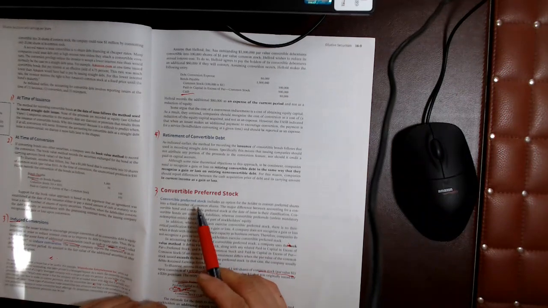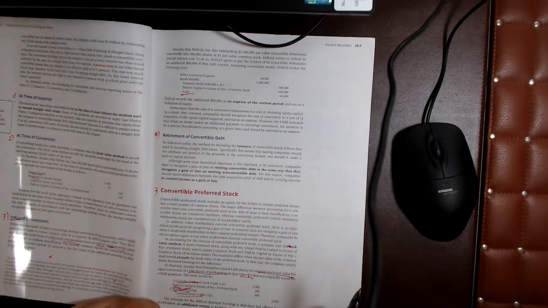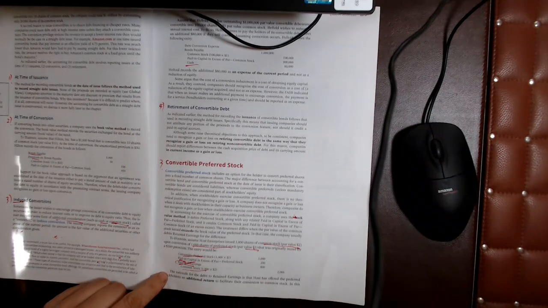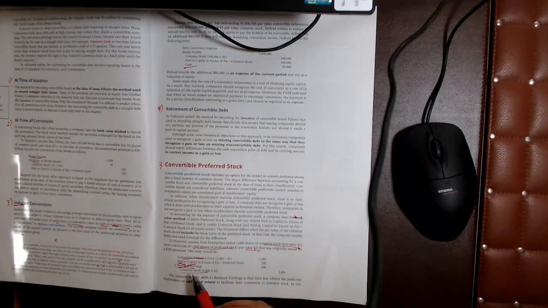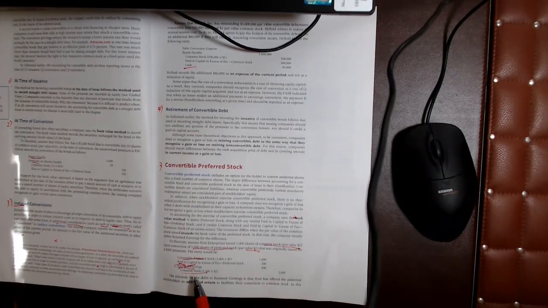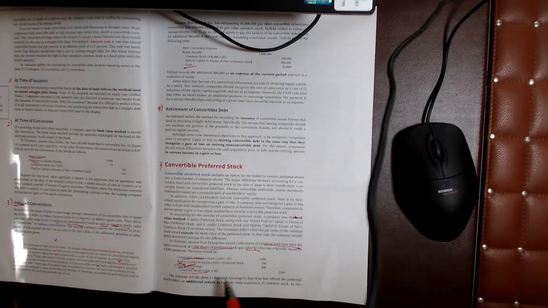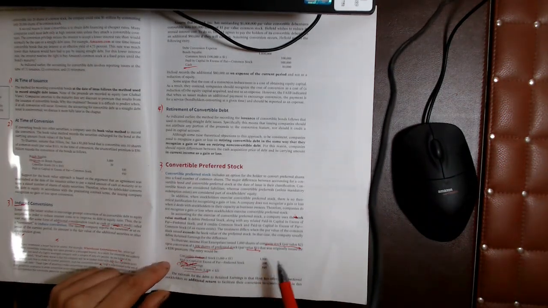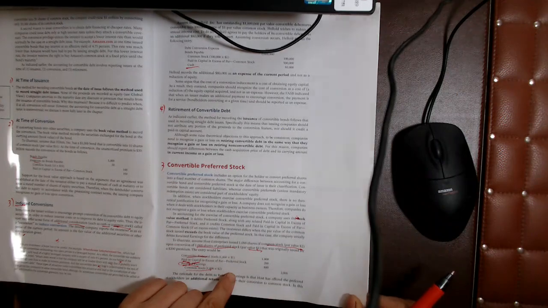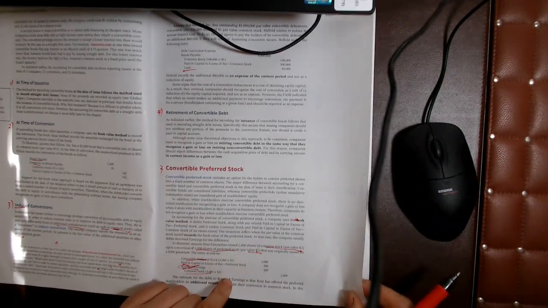About convertible preferred stocks, very similar. We have convertible preferred stocks and paid-in capital in excess of par preferred stocks on the debit side, and the credit is common stock. And if we have anything else, that would be reduced retained earnings. So here retained earnings records the 800 difference.